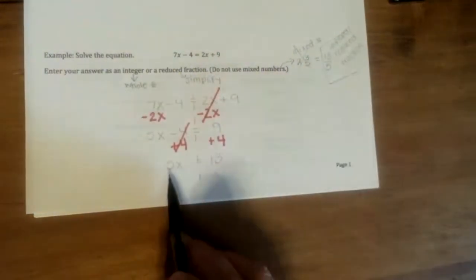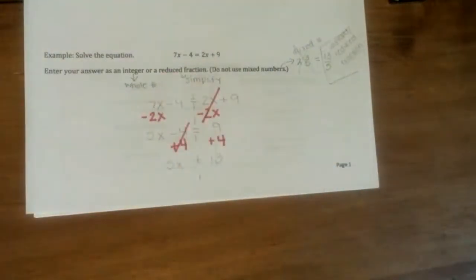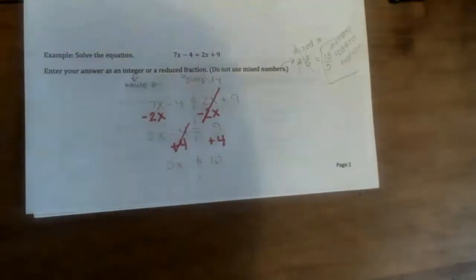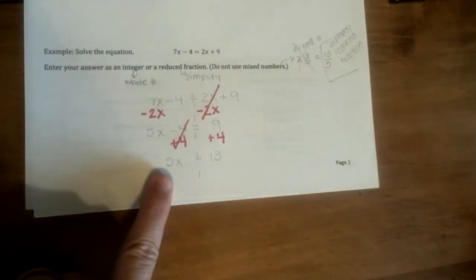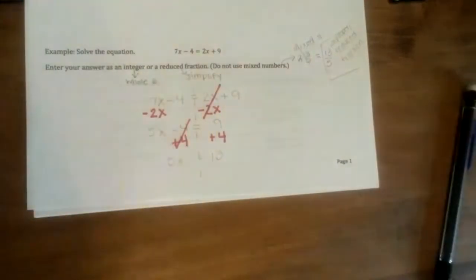All right, almost done. We have 5x. This means 5 times x equals 13. So I want to try to get x by itself. The opposite of 5 times x would be to divide by 5.